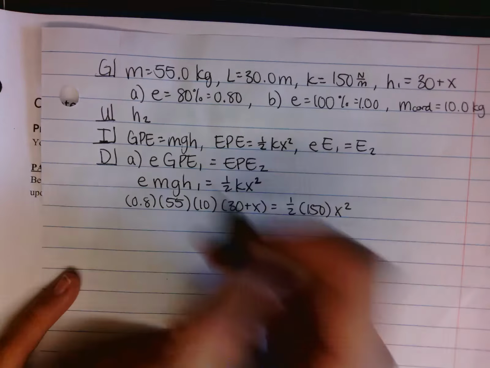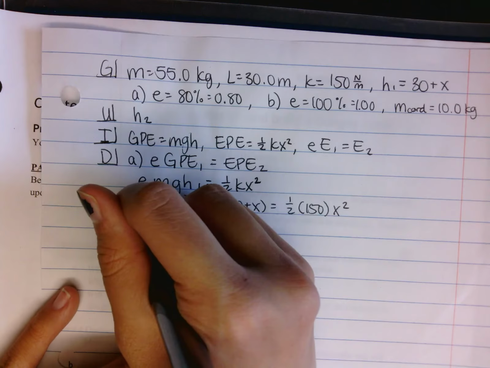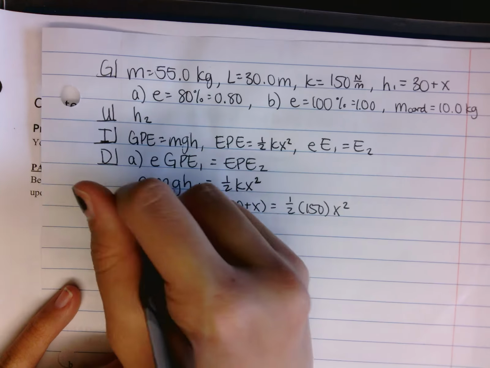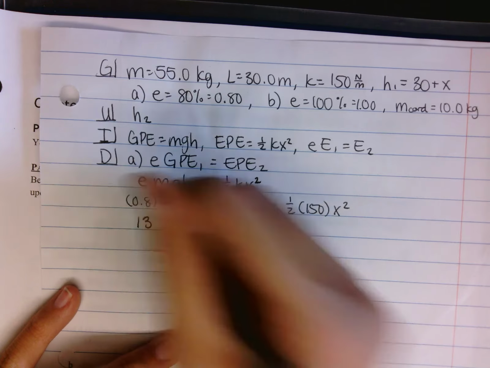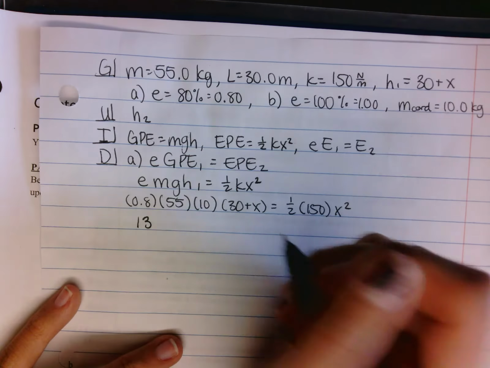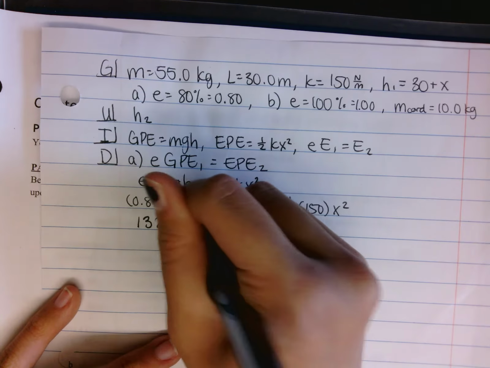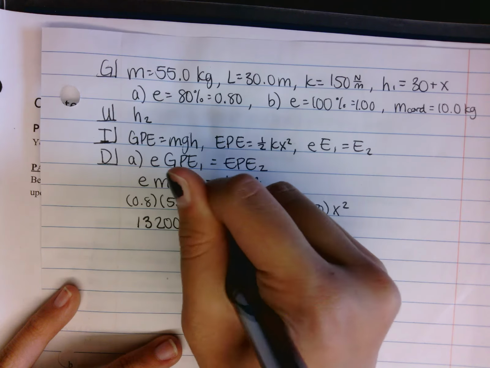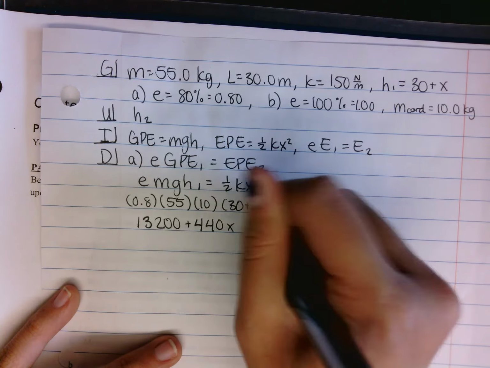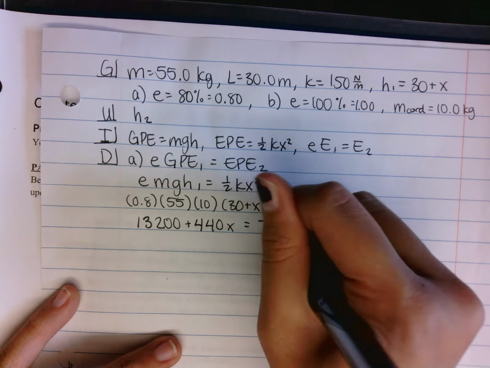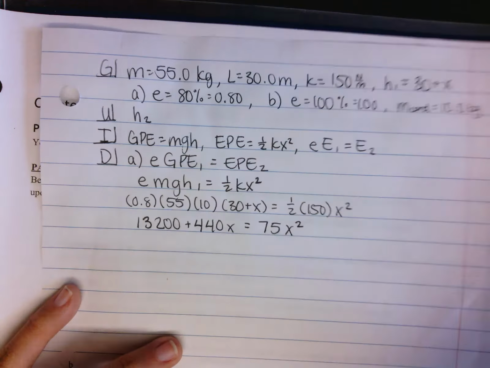When we do all the math out, we get 13,200 plus 440x is equal to 75x squared.